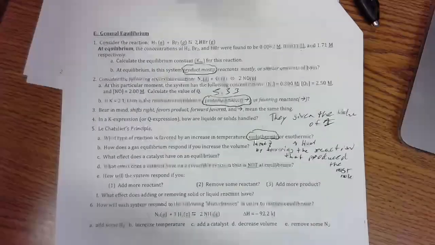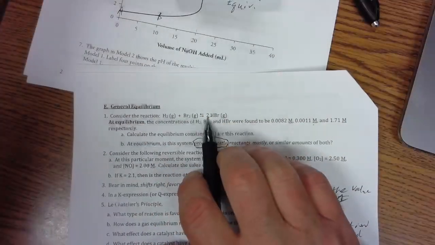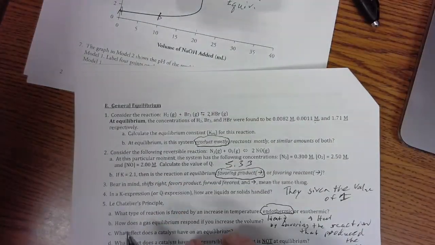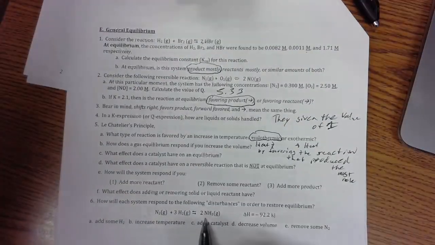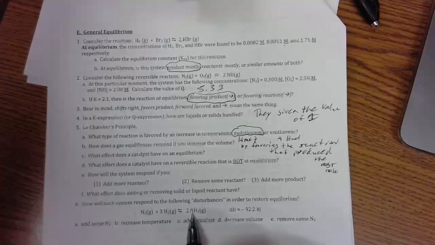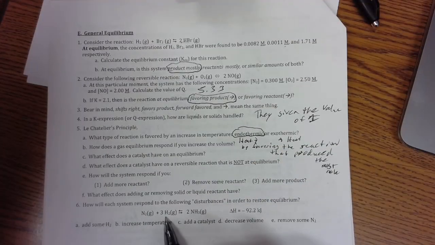So you have to look at the balanced equation. For example, here we have 2 and 2, so changing the volume is not going to do anything to that one. Down here we have 4 and 2. So if we changed the volume and made it bigger, it would favor making more nitrogen and hydrogen.